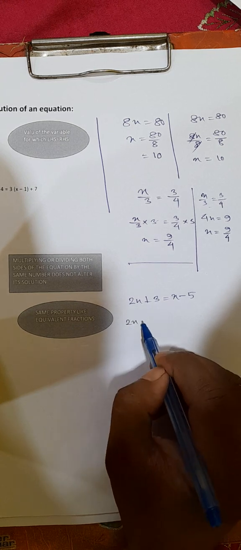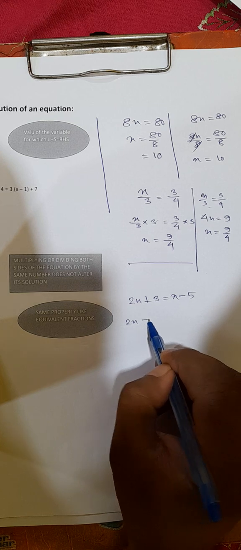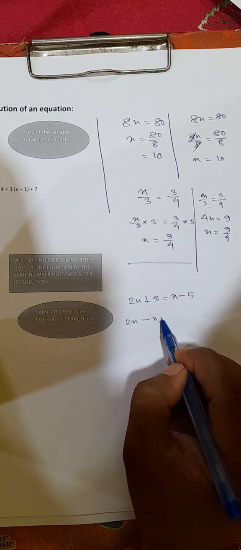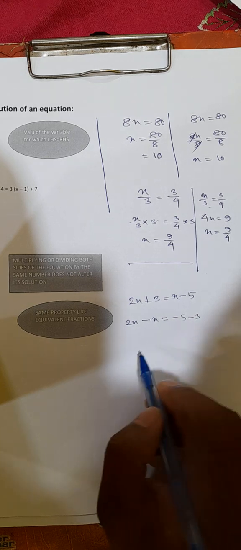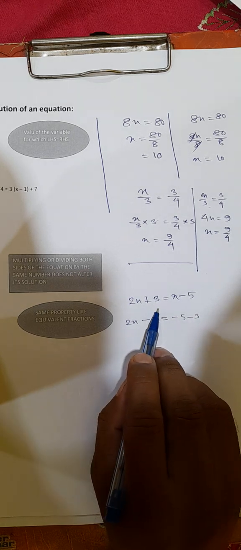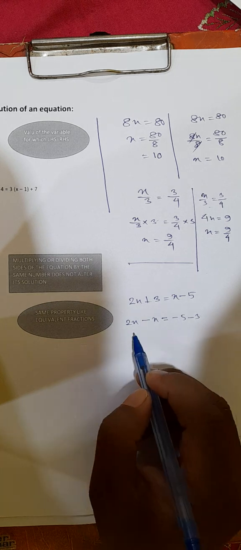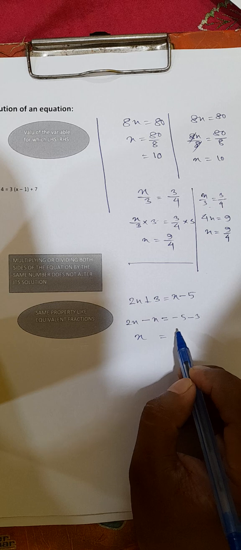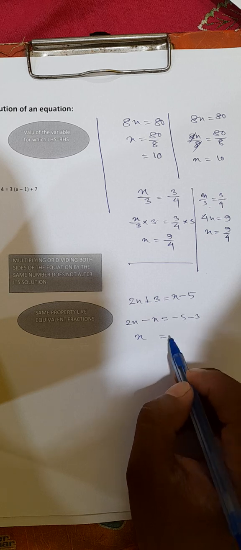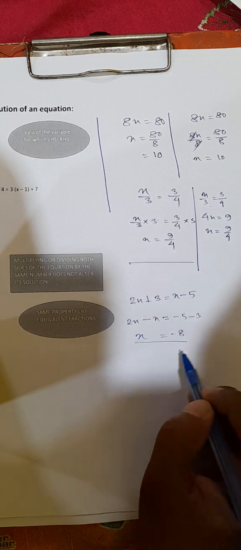Twice x minus x equal to minus 5 minus 3. We are shifting the constant terms to the right hand side. Now twice x minus x equal to x, and minus 5 minus 3, this is minus 8. This is the solution of the equation.